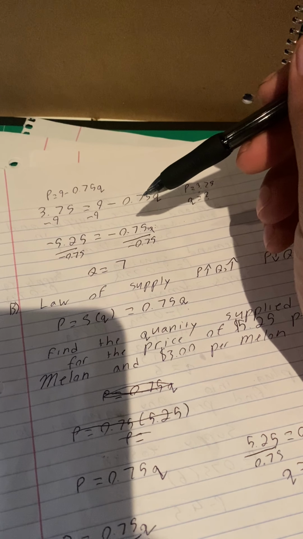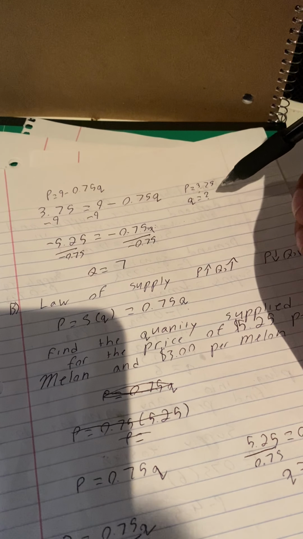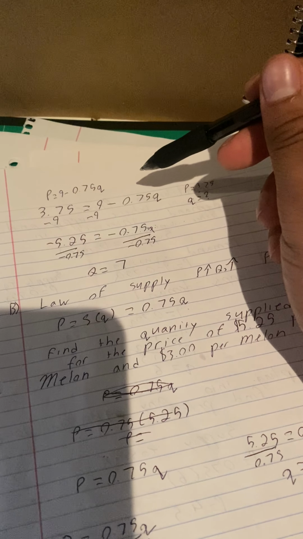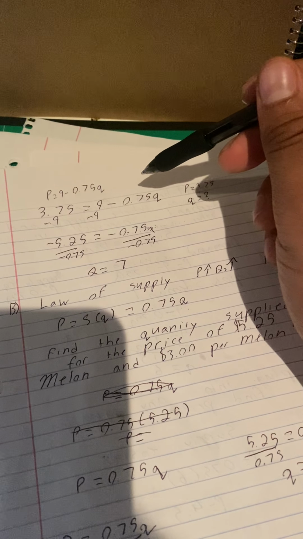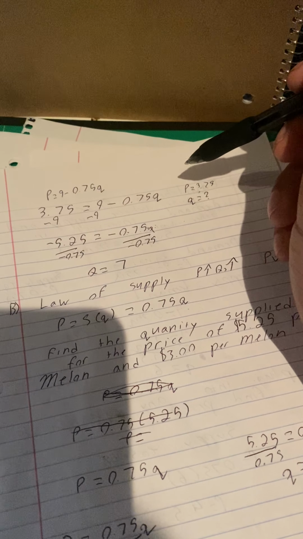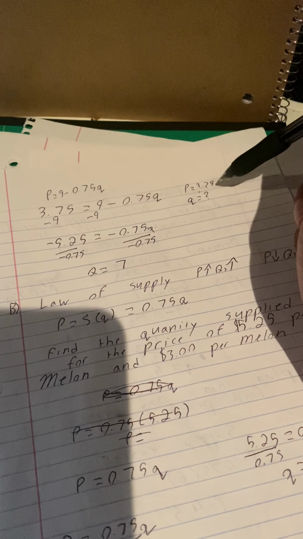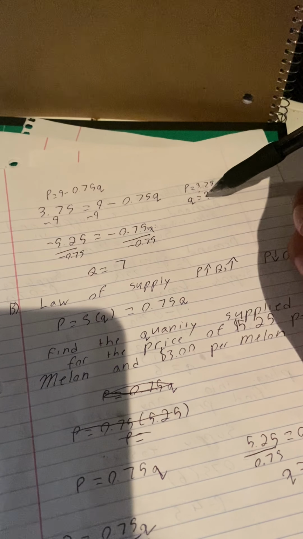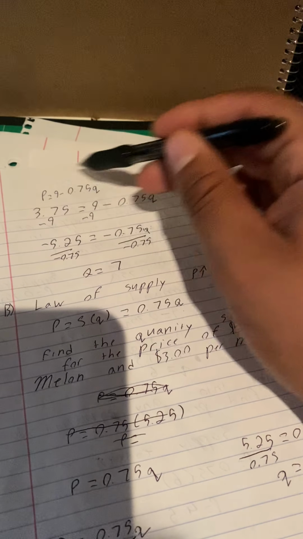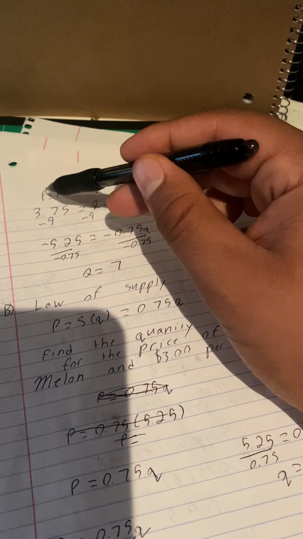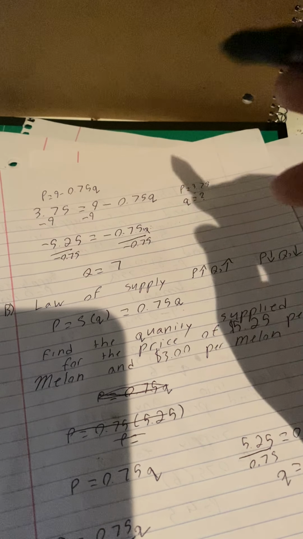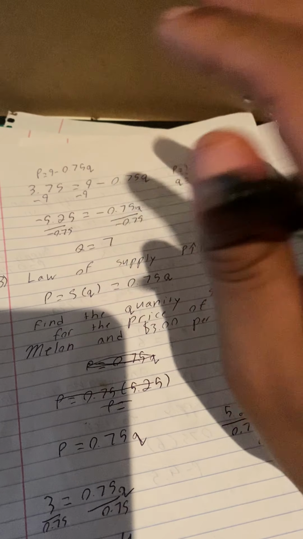Find the quantity. Well, we need to find the quantity, so we're not going to be putting it into the machine. But we were given a price. We're given a price of $3.75. So we can put that in the machine. And we need to find quantity, so we use the machine. We plug in the values that we know, and it pumps out a value for what we don't know. I hope that makes a little more sense.